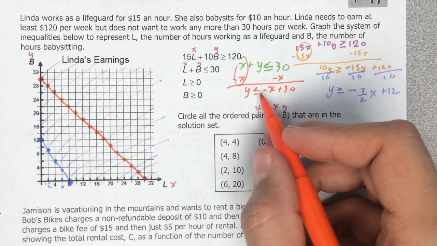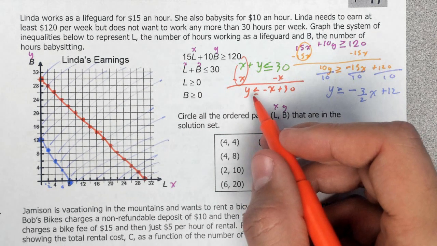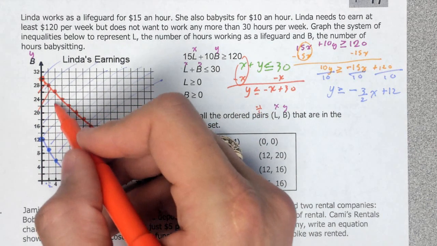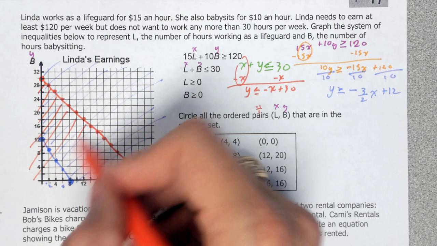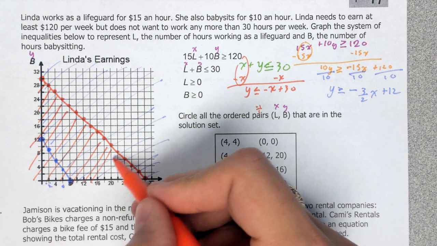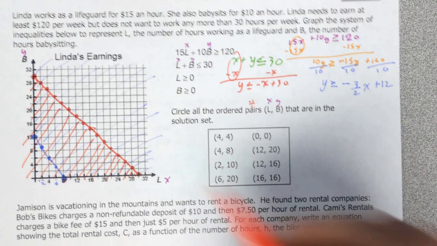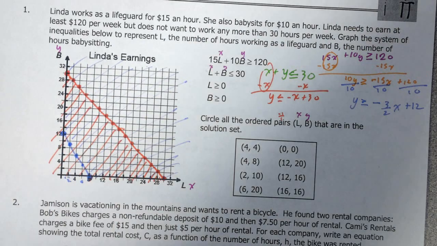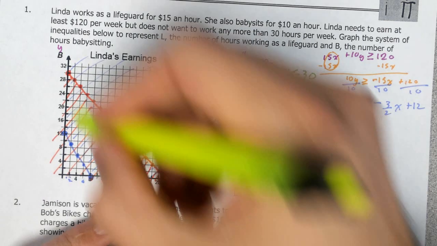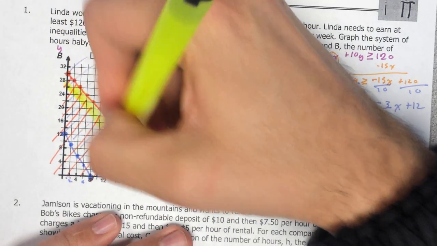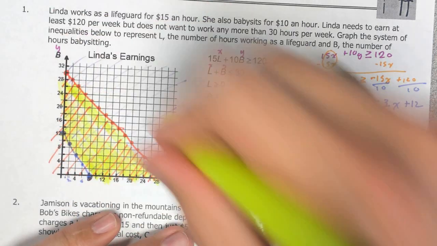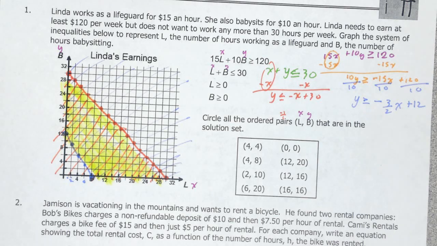Okay. Now which way do I shade? It says y is less than. Less than means below. My solution for this type of situation is everywhere that they intersect or they cross. So everything in this area is covered both by my purple line and my orange line.